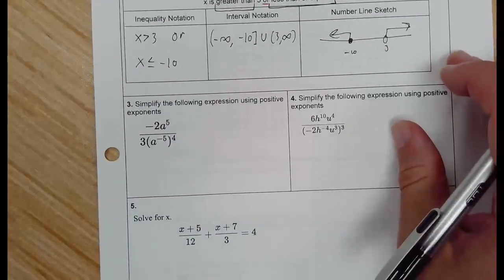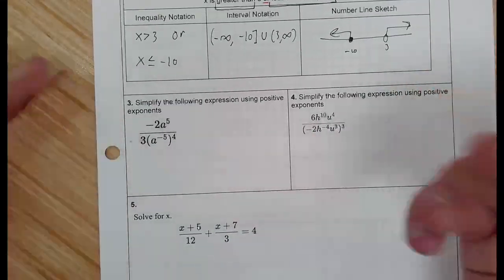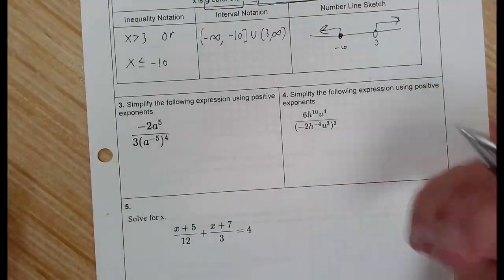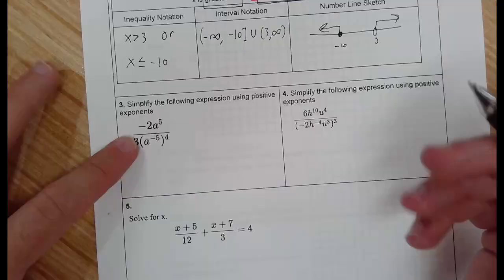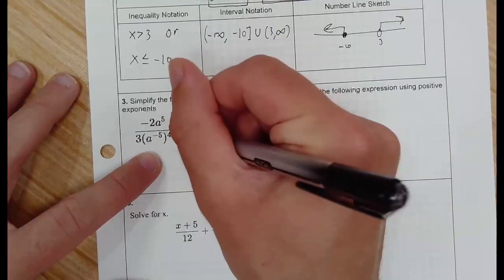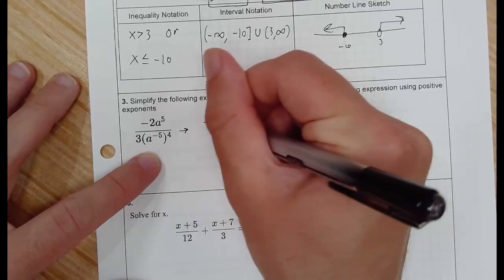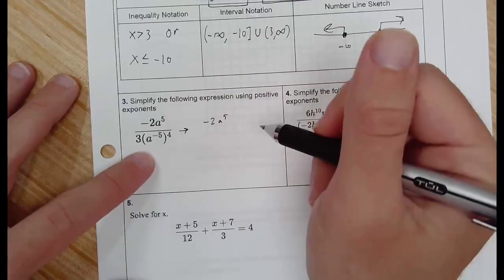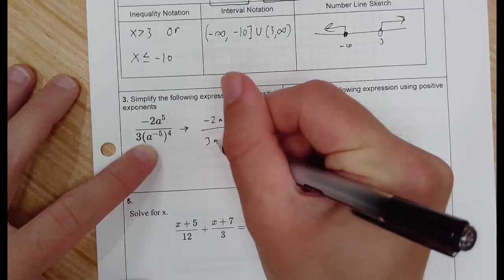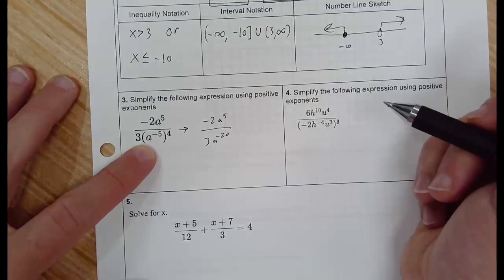Okay. Simplify the expression. Both of these are the same kind of question. You're going to see something like this on the test, guys. Exponents, you have to have them down. Okay. 2a to the 5th over 3a to the negative 5th, all to the 4th. Let's just keep the numerator the same right now, 2a to the 5th, and then on the bottom we're going to multiply the exponents, so we have 3a to the negative 20.